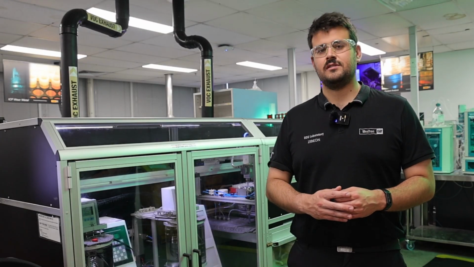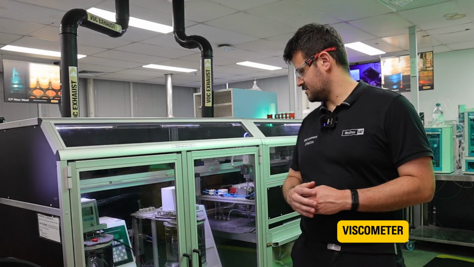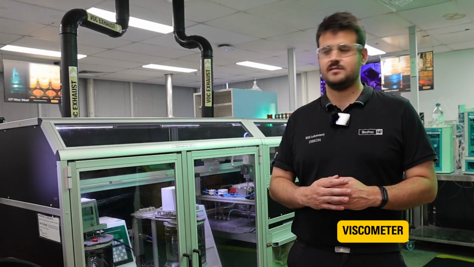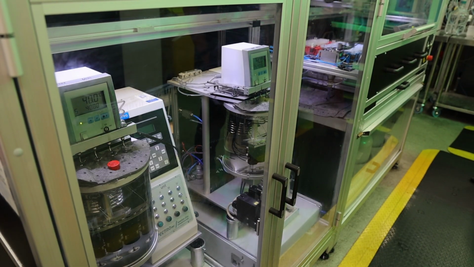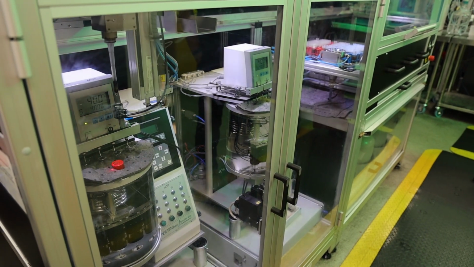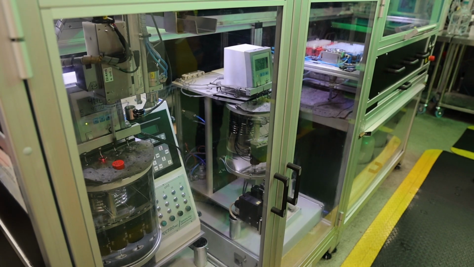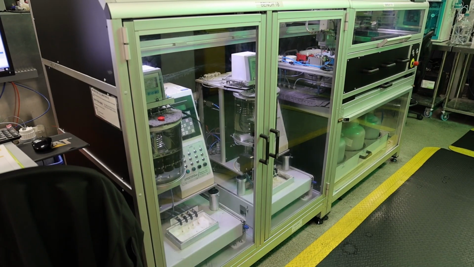The next test we do here at the SOS lab is a viscosity analysis. Essentially, the way this test works is we drop your oil in the top of a tube that's sitting inside an oil bath at a set temperature. That oil then flows through that tube, getting heated up along the way until it starts flowing down the tube with the force of gravity.